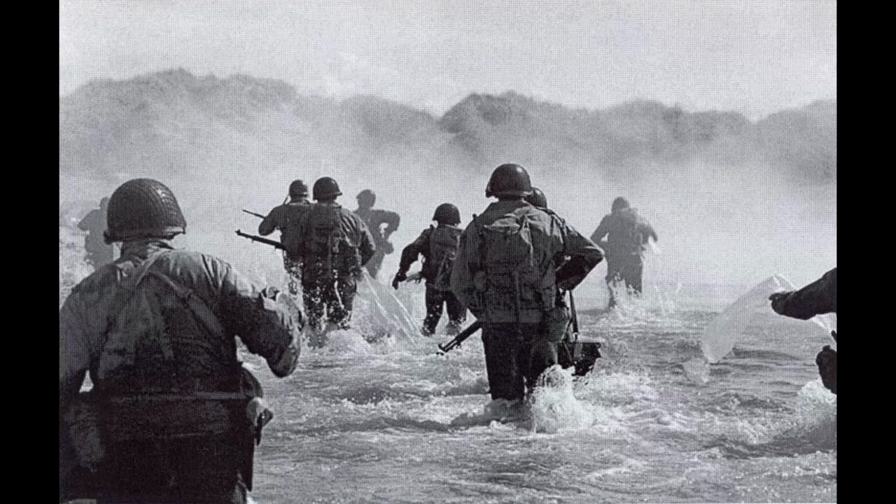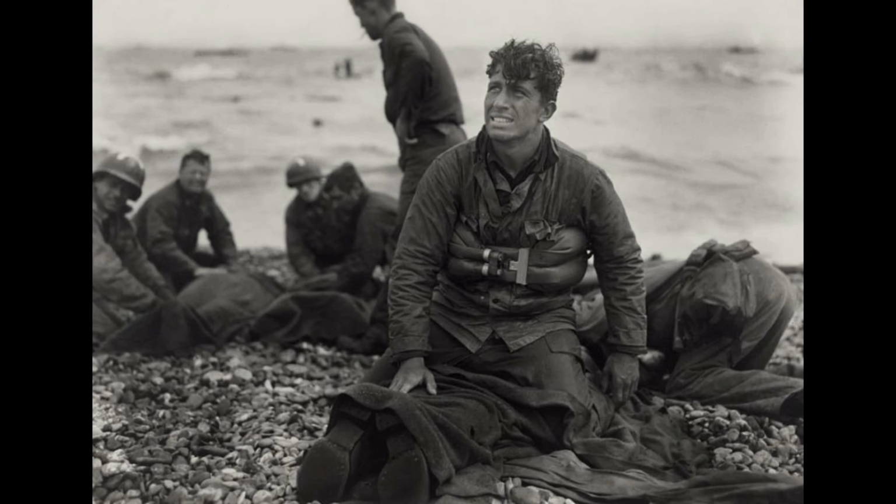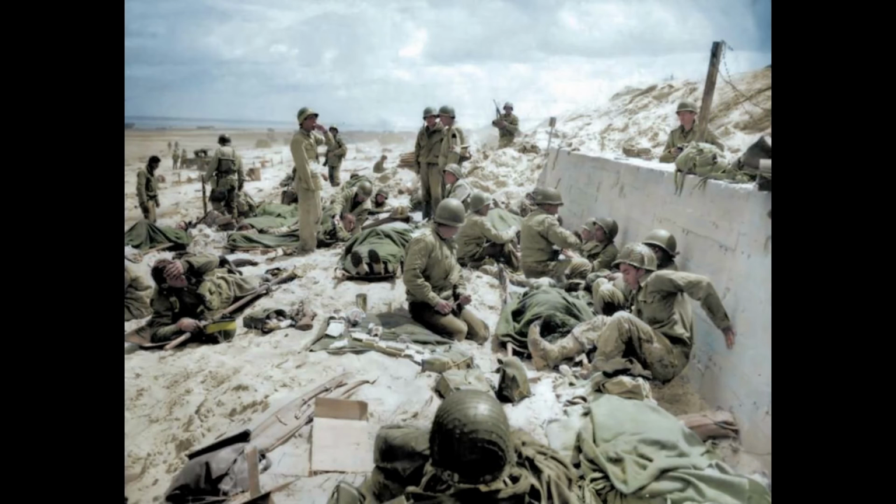By the end of August 1944, all of northern France was liberated, and the invading forces reorganized for the drive into Germany, where they would eventually meet with Soviet forces advancing from the east to bring an end to the Nazi Reich.